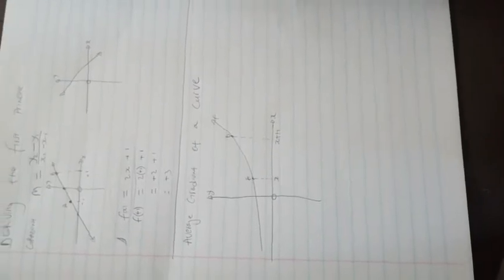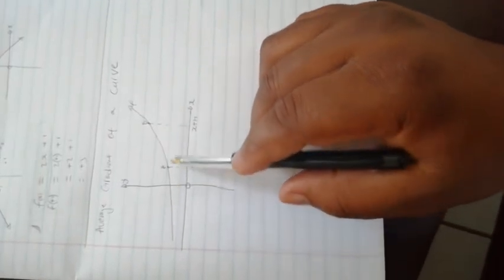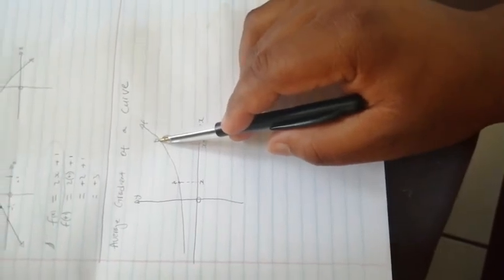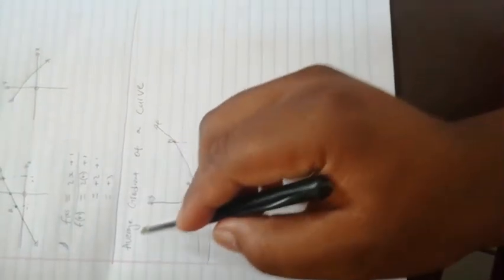Now take a look at this. This is a curve. This is unlike the straight line. The straight line has a constant gradient throughout, but the curve does not have a constant gradient throughout; the gradient keeps on changing. The gradient at this point is not the same as the gradient at that point. So what we are doing now is finding the average gradient of a curve. The average gradient of a curve is the gradient of a straight line that joins those 2 points.